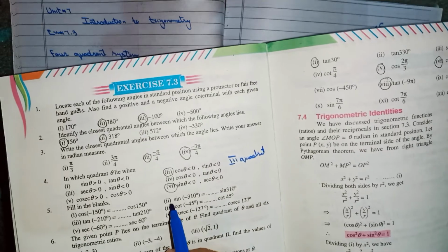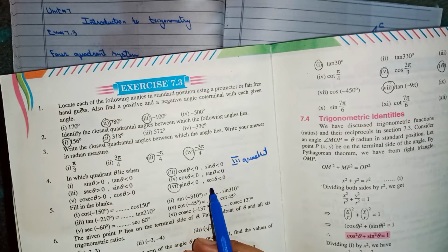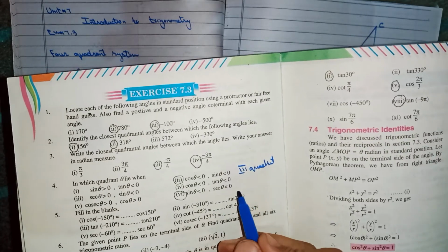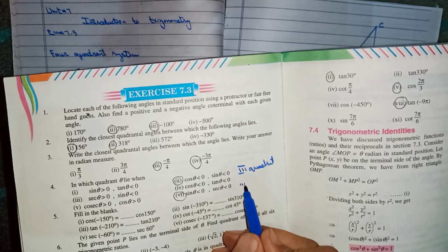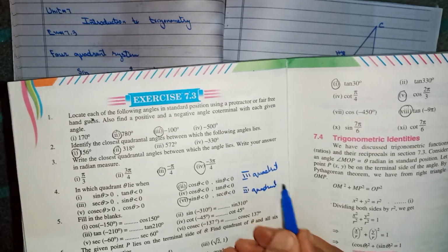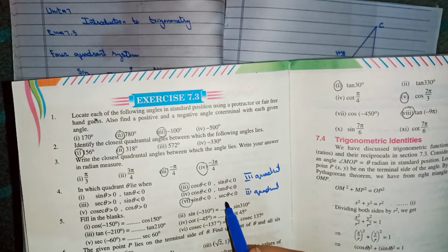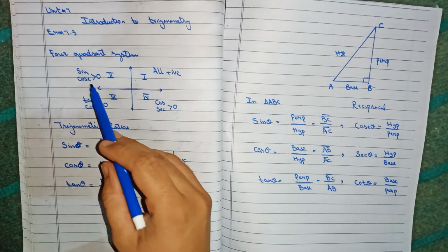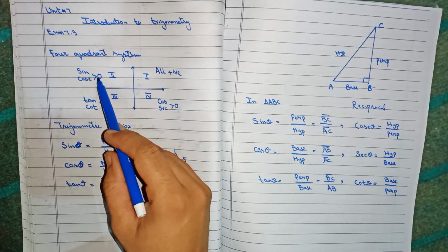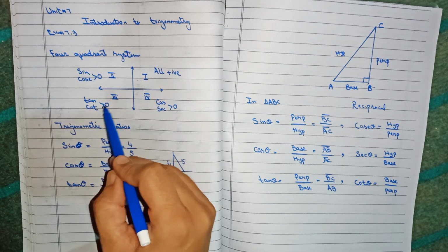Then in the sixth part, sin negative and secant negative, very similar. Sin and secant will also lie in the third quadrant, because the only difference here is that secant is the reciprocal of cos. Note that sin and its reciprocal are positive in the second, while all other quantities are negative. In the third, tangent and cotangent are positive and the other quantities are negative.